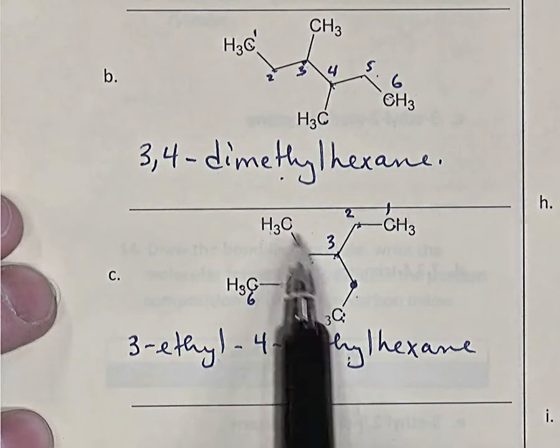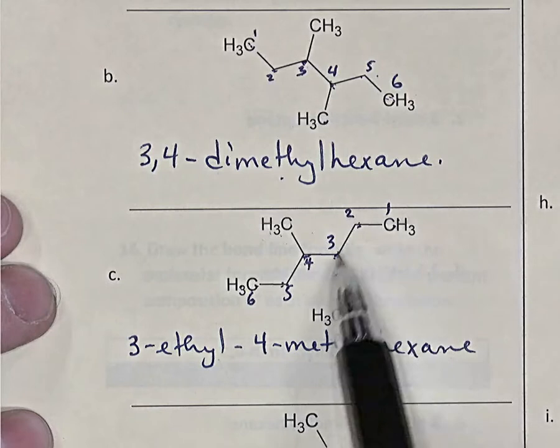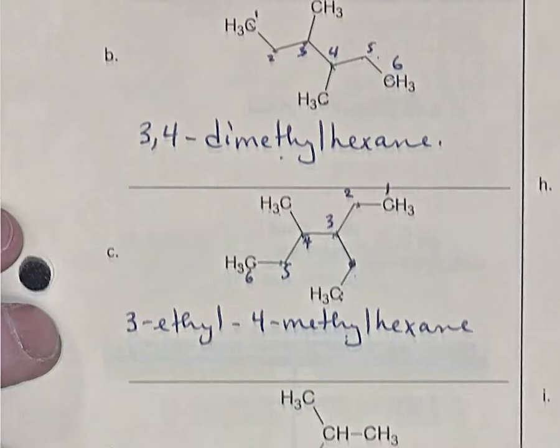4-methyl, carbon number 4, there's a single carbon branch, a methyl branch. And hexane, there's 6 carbons in the parent chain.